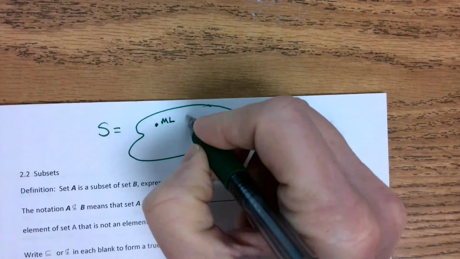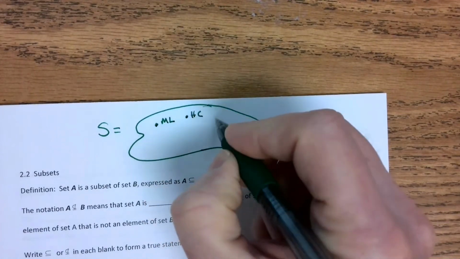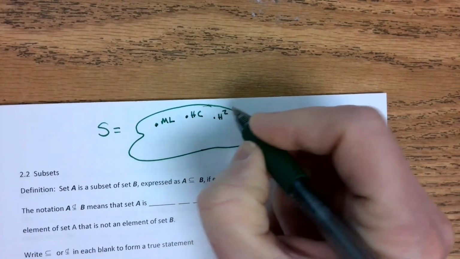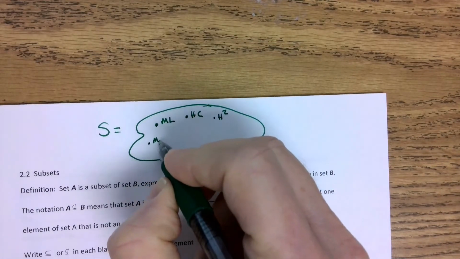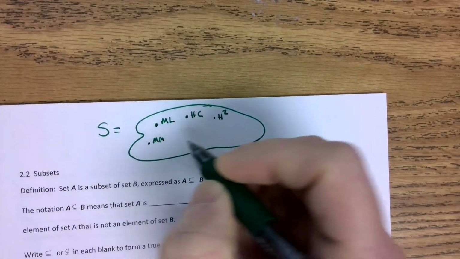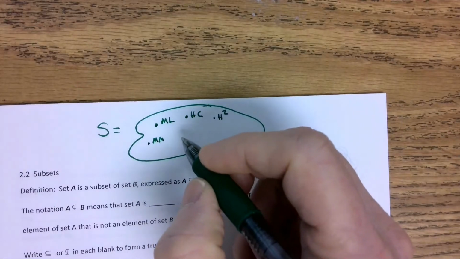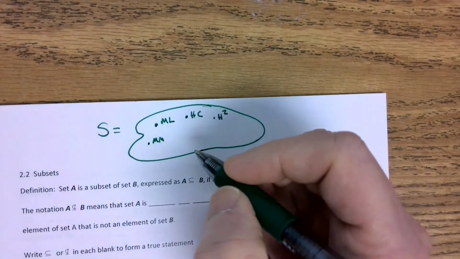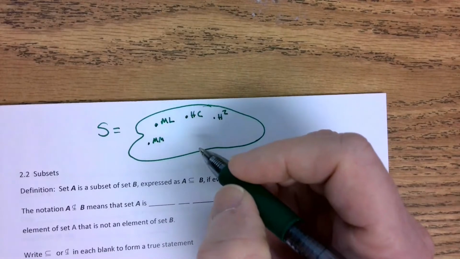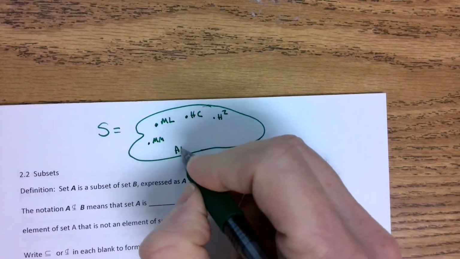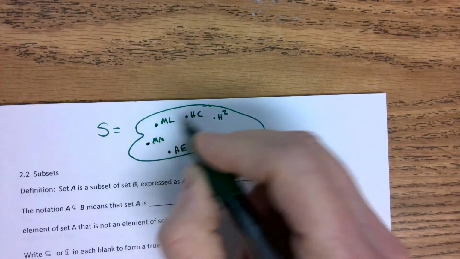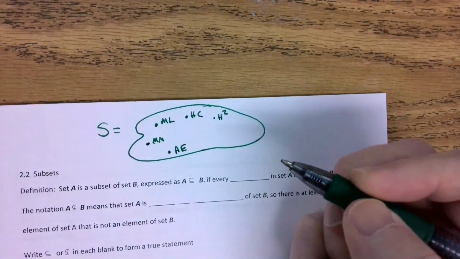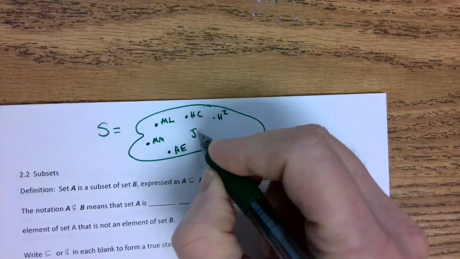ML, HC, H squared, M squared or MM. Who else is in our group? We have AE, that's a person, and 1, 2, 3, 4, 5. There's 3 more. JS is a person.